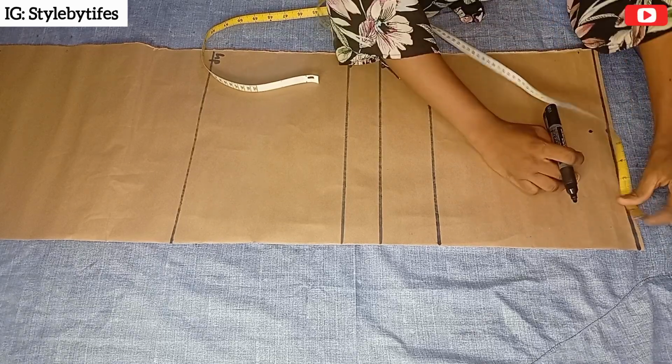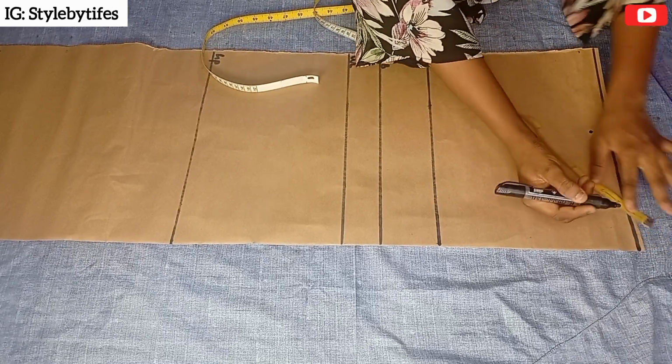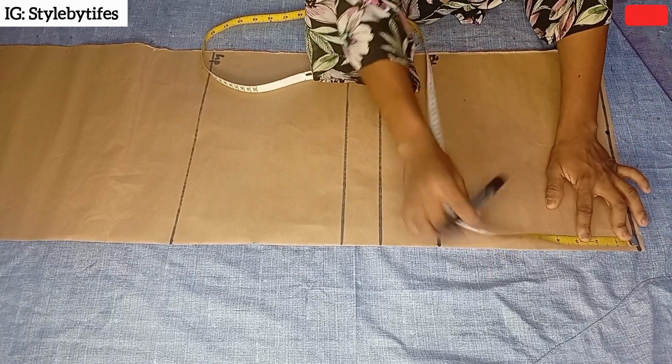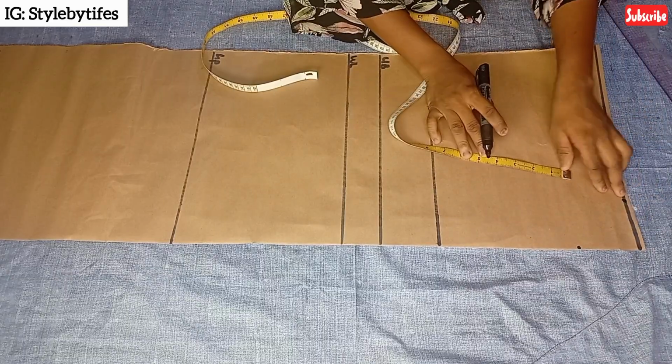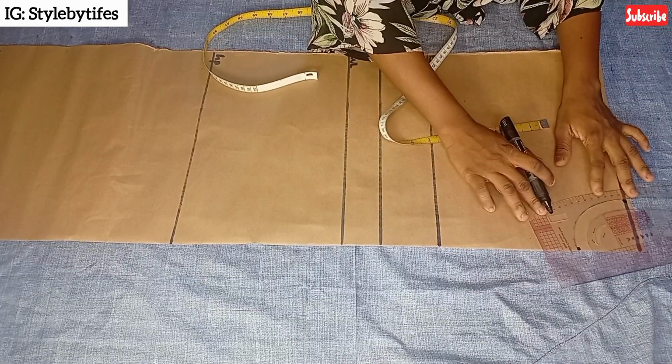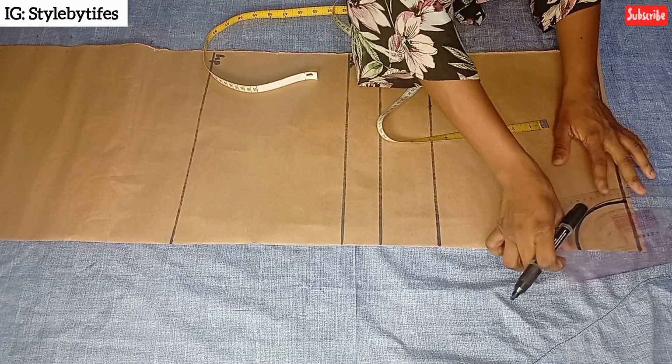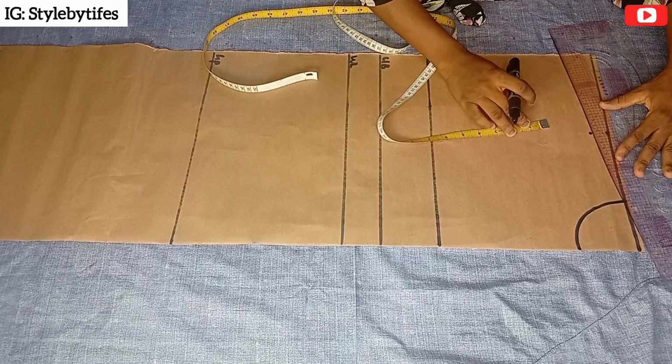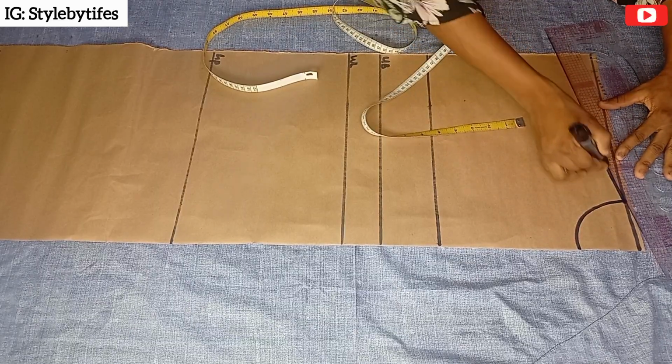On the starting line again, I'll go in by 3 inches for the neck width and come down by 3 inches as well for the neck depth. After doing that, I'll go ahead and connect it together to give me a round neckline. Then from this point, I'll connect it to meet the 1 inch I came down with earlier for the shoulder slope.